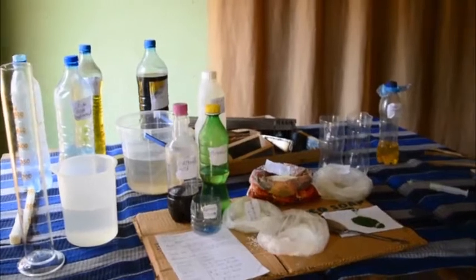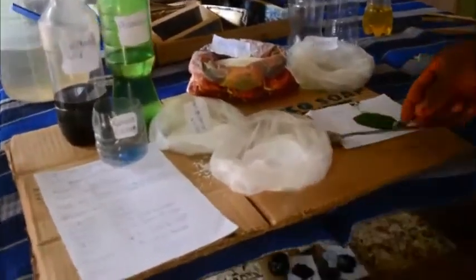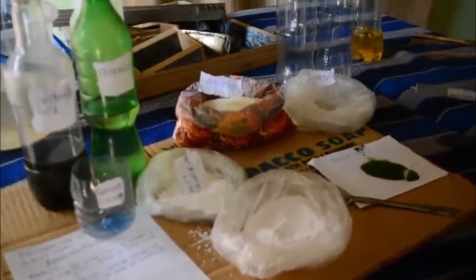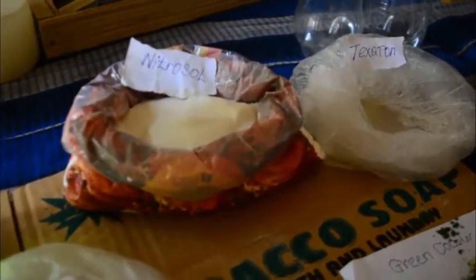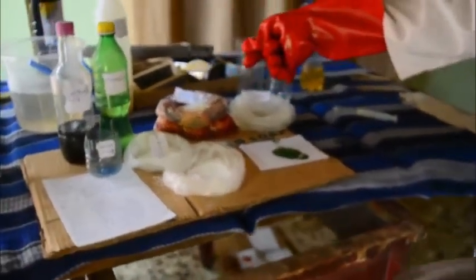You now add 1 spoon of nitrosol. That is the thickener. You can see the nitrosol here. What you need is just 1 spoon of nitrosol. You can see it's 1 full spoon. You now add it on the water.